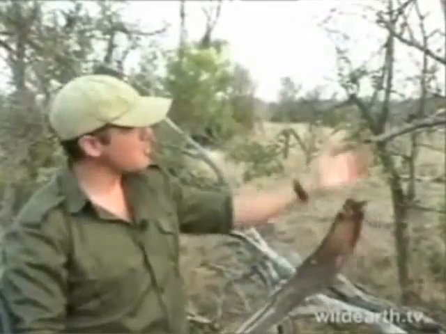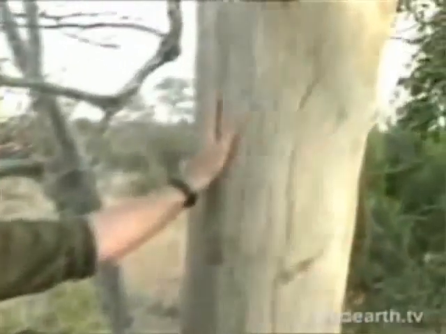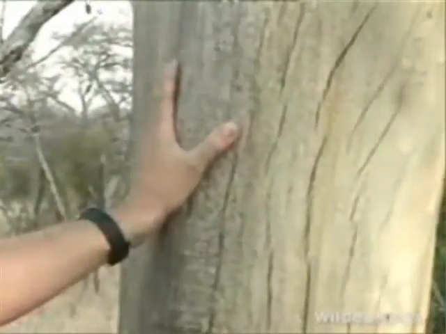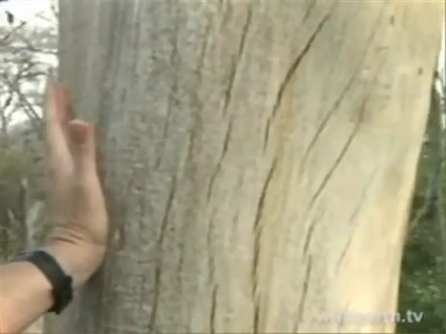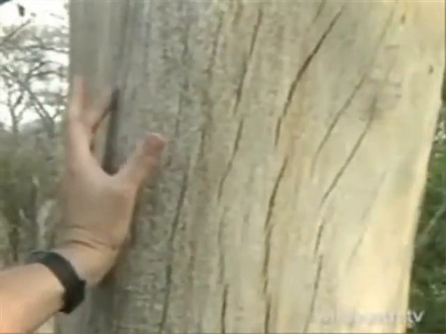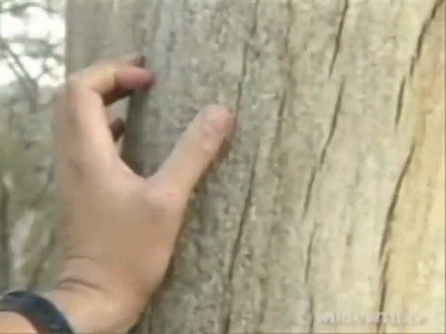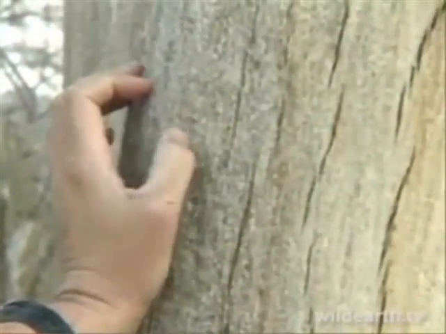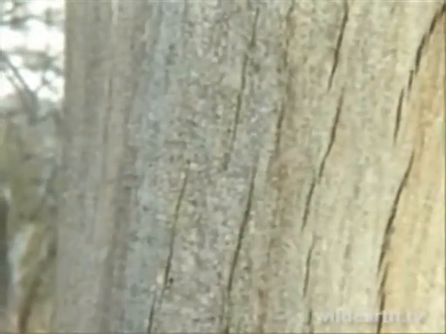The elephant will come and strip a tree like this, and now this part of the tree is exposed. And the fact that it's exposed means that it's available for other animals to utilize, especially an insect called a wood-boring beetle, or wood borer. And they come and they'll bore inside the wood, and in their larval stage, they'll pupate inside the tree and become adults and eat their way out again.